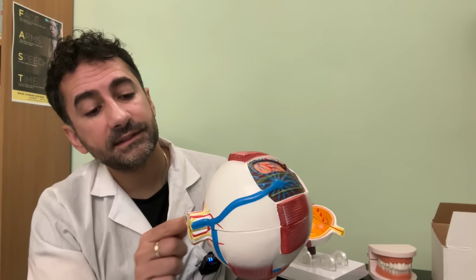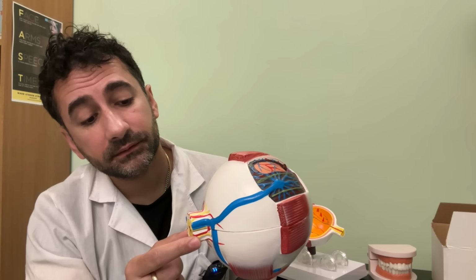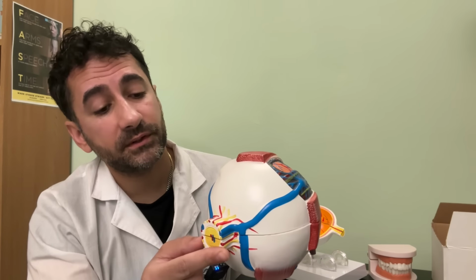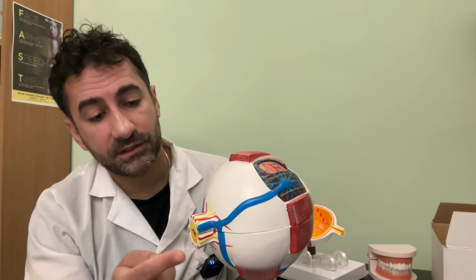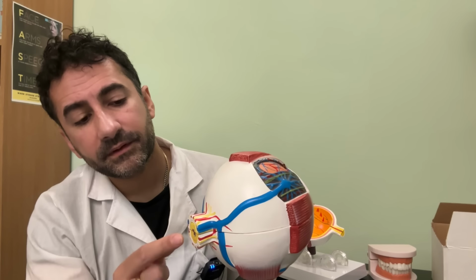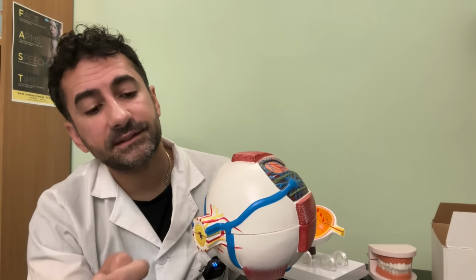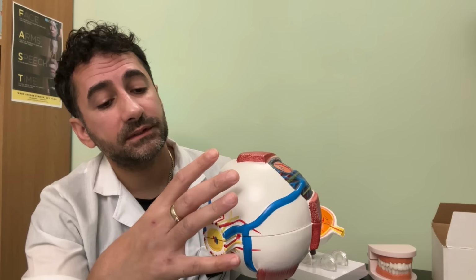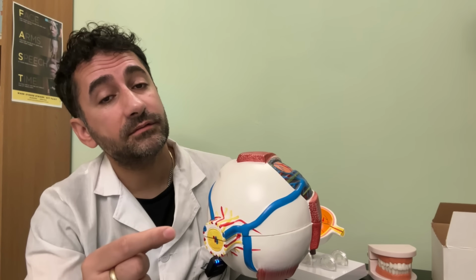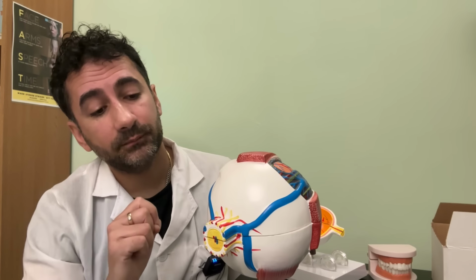Of course, veins denoted by the blue, arteries denoted by the red, so oxygenated and deoxygenated blood. Going through the centre, your central retinal artery supplying blood, central retinal vein draining blood.